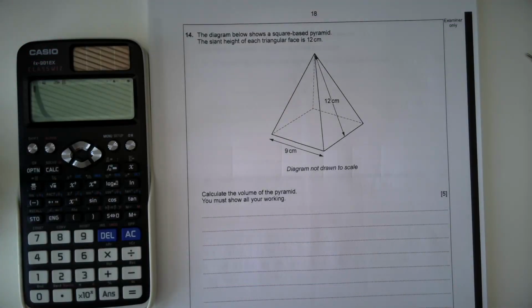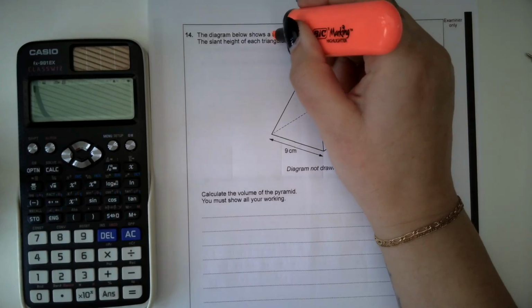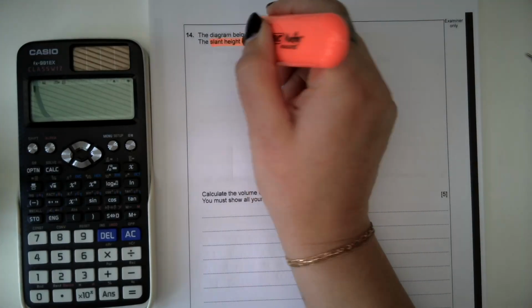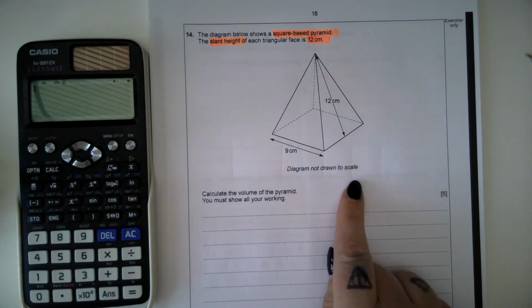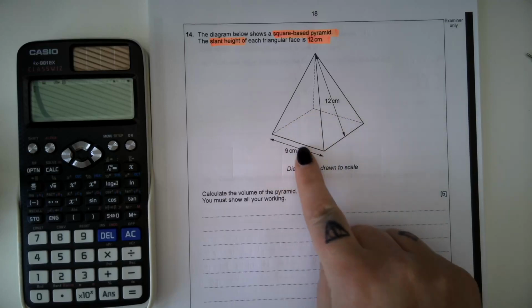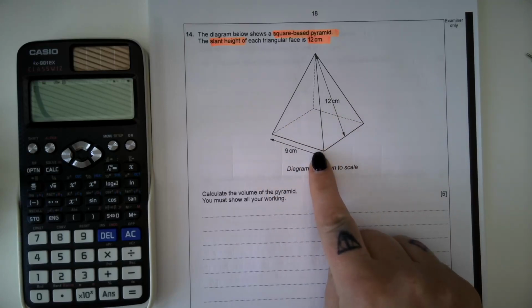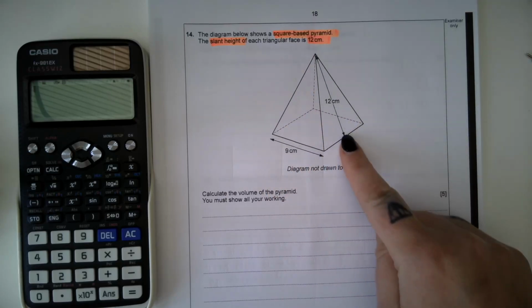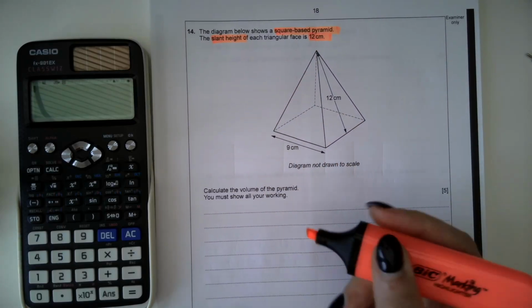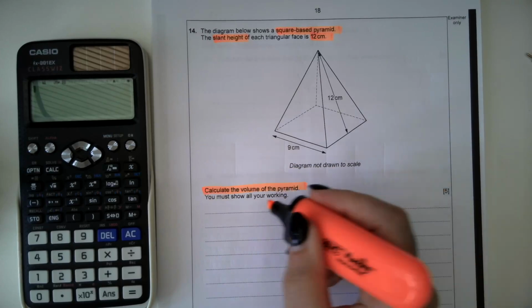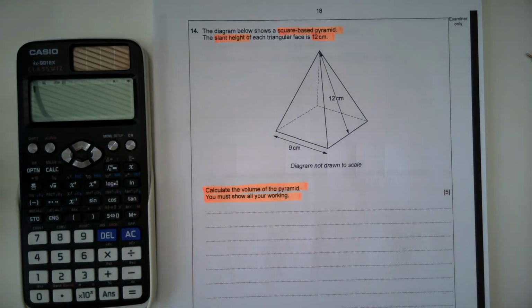Question 14. The diagram below shows a square-based pyramid. The slant height of each triangular face is 12 centimetres. So the diagram's not drawn to scale. We can't measure anything directly from it. We have a square base with a side length of 9 centimetres, and then we have the slant height of each triangular face being 12 centimetres. Calculate the volume of the pyramid. You must show all your working out.